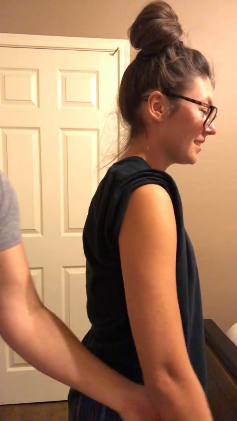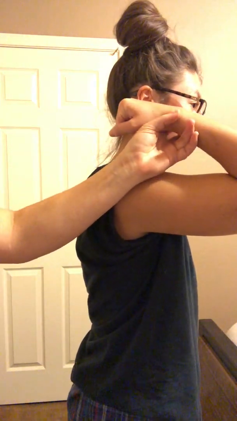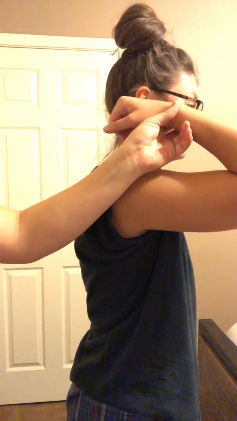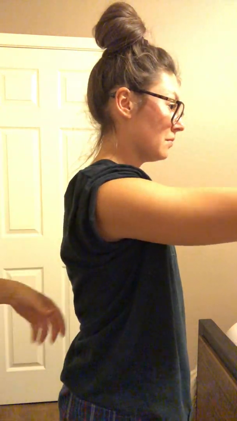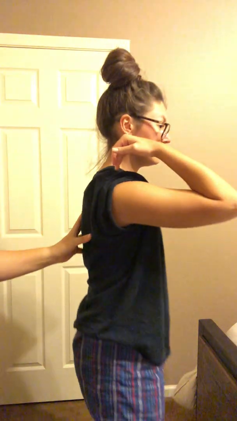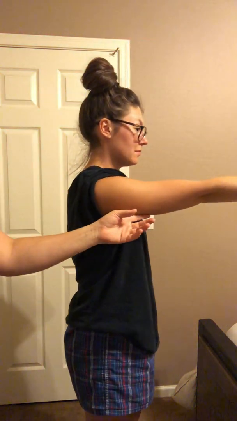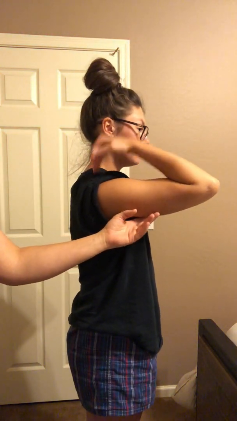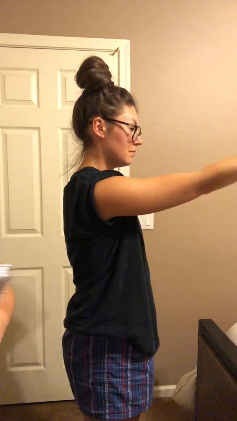If we're moving from a position where the arm is flexed, the triceps brachii allows you to extend the elbow. Actually, back up just a little bit. There we go. So extend and then flex, extension and flexion. That is the triceps brachii that allows you to extend the elbow, creating that extension movement.